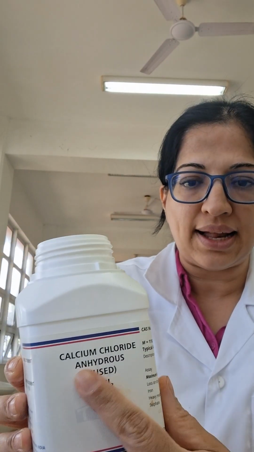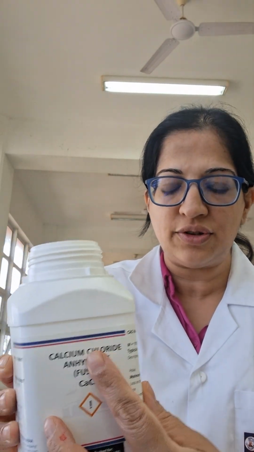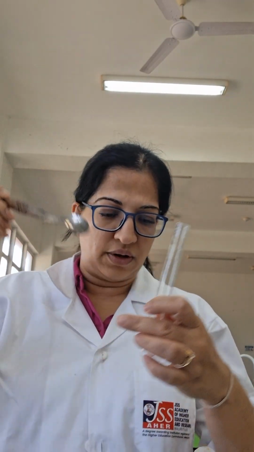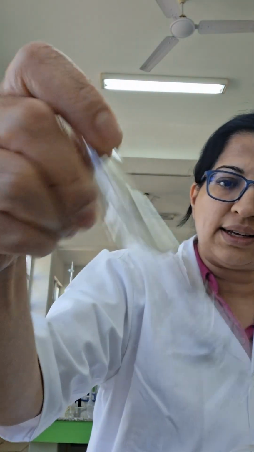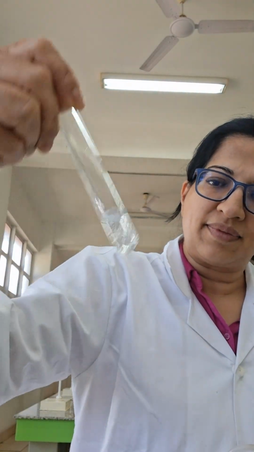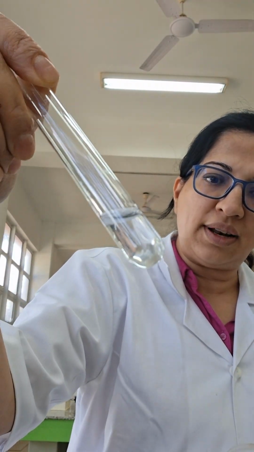Hello, we start this experiment with showing you calcium chloride, a calcium salt. A calcium salt is white. Calcium chloride dissolves in water. We're going to put this in water and see what happens. It dissolves perfectly and nicely to give me a colorless solution.